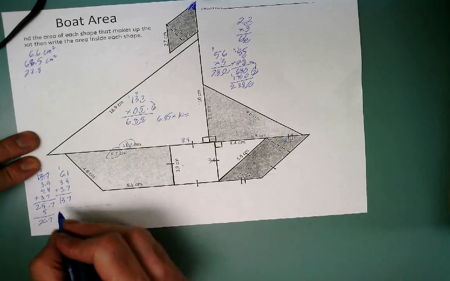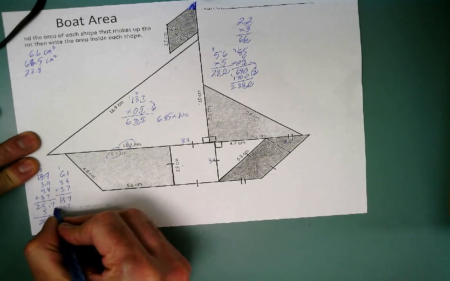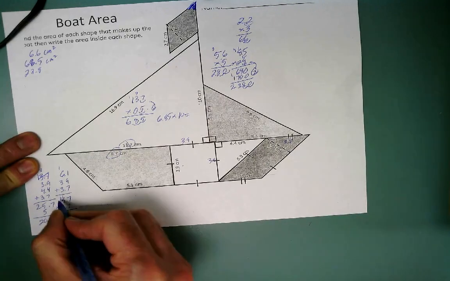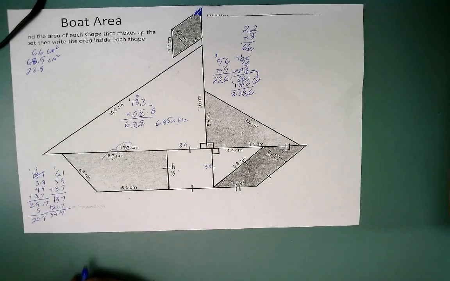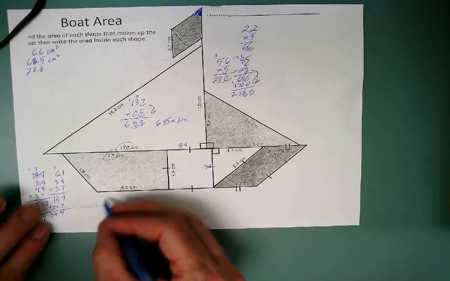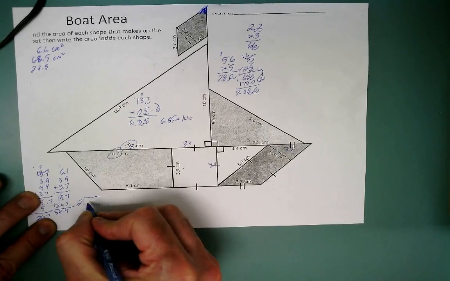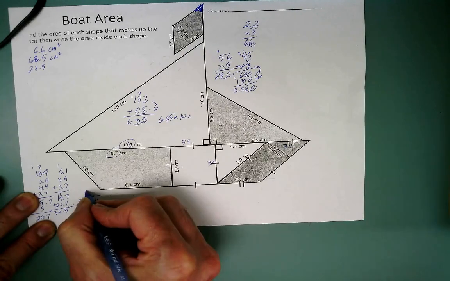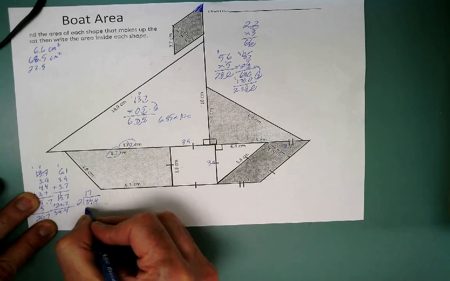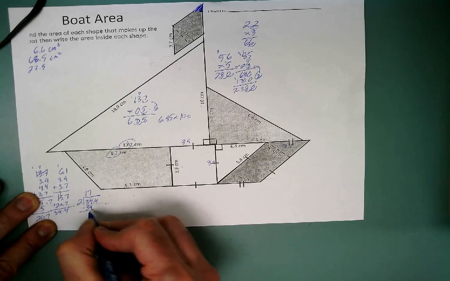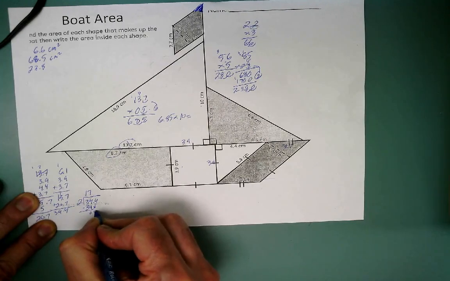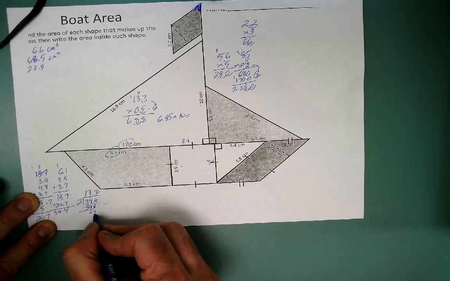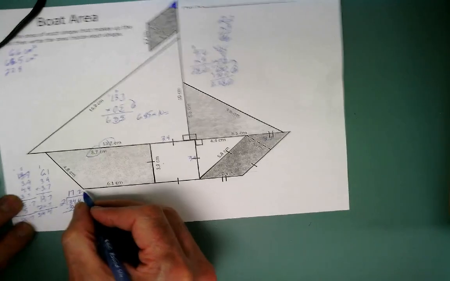Put those together. 34.4. Now I got to divide it by 2. Or I could have multiplied it by 0.5. Same thing, right? 2 goes into 34 17 times. Could have done that in 2 steps if I wanted. Taking a shortcut. And 2 goes into 4 2 times. So 17.2 times the height.